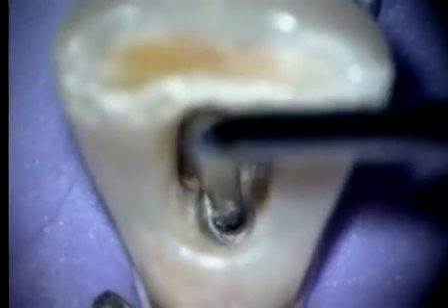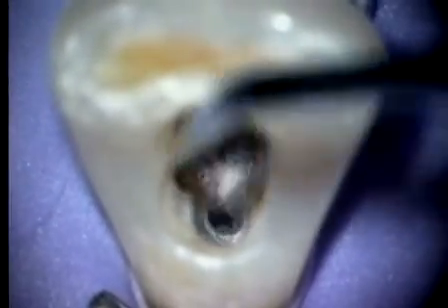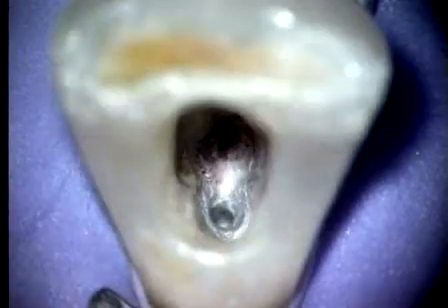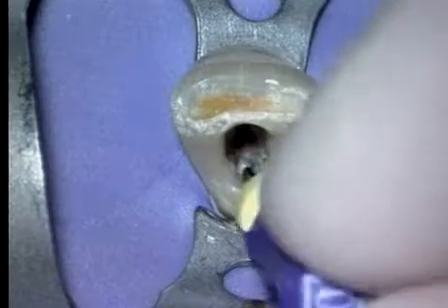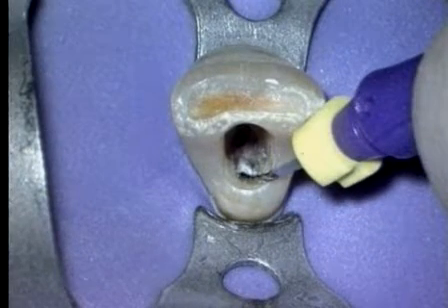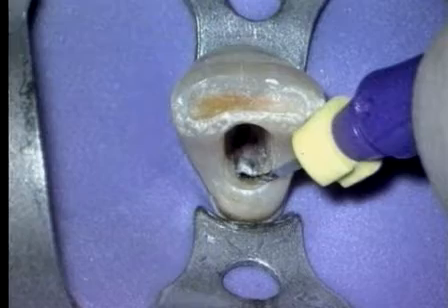Magnification plus lighting equals vision. In this high-powered view, we can see the lingual canal. Most clinicians find the facial system, but the one that's usually missed is underneath the cingulum. Access cavities should be drawn towards the lingual to uncover these second systems. Notice the tin file working into the lingual canal.